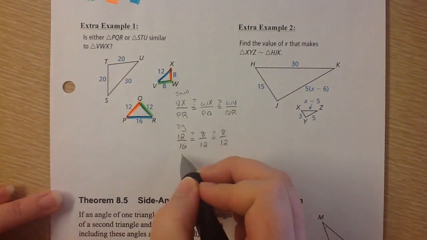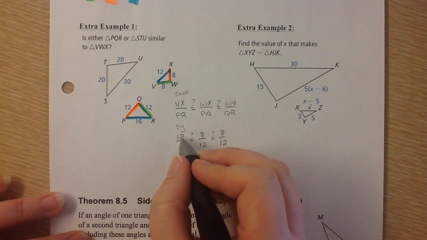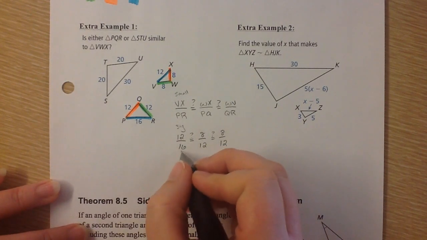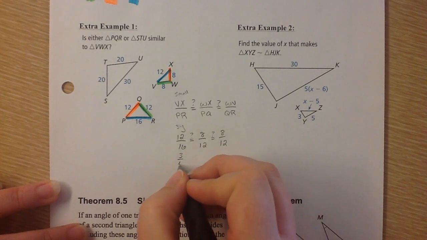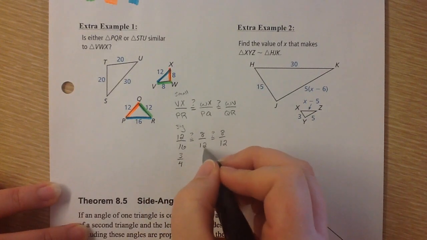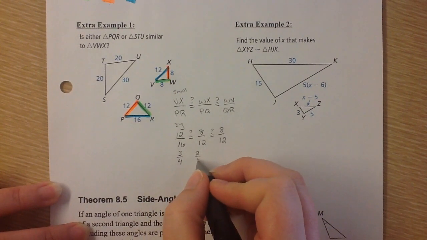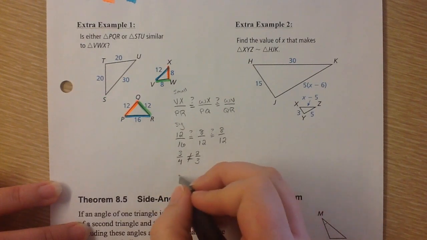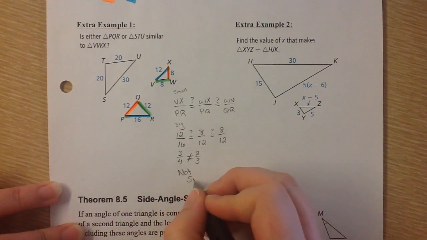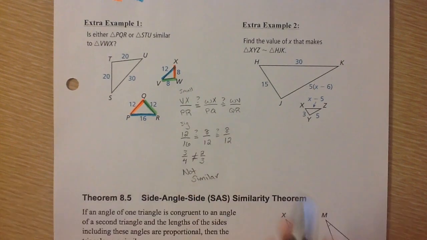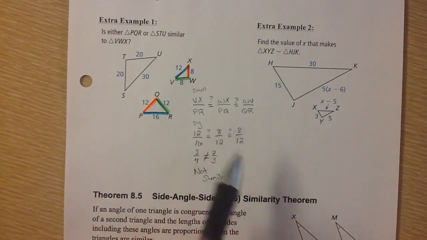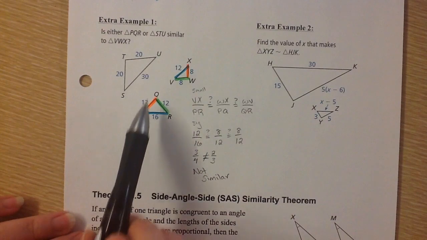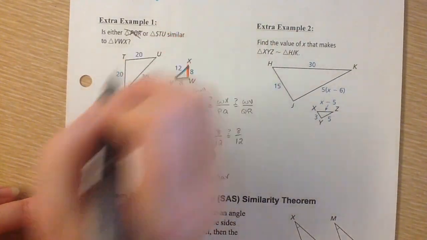So now we simplify these fractions and see if they're equal. Okay, so 12 over 16, those both divide by 4. That would be 3 over 4. Here, these both divide by 4. That would be 2 over 3. So do they equal each other? I can tell right there, no, not equal, so we know not similar. I didn't even have to finish it. As long as I have one that's not the same scale factor, that's not the same ratio, we know they're not similar. Okay. So we know it's not similar to PQR.